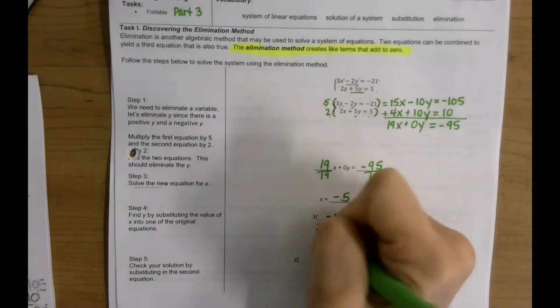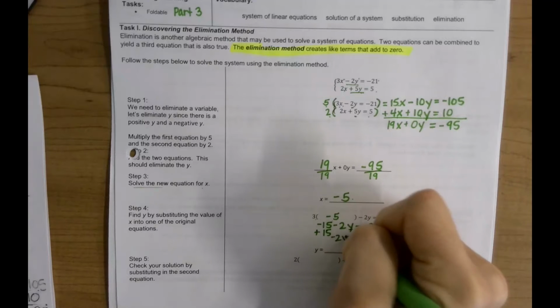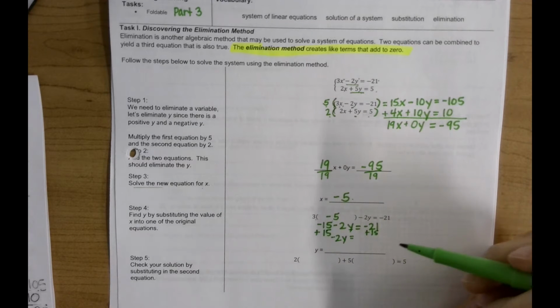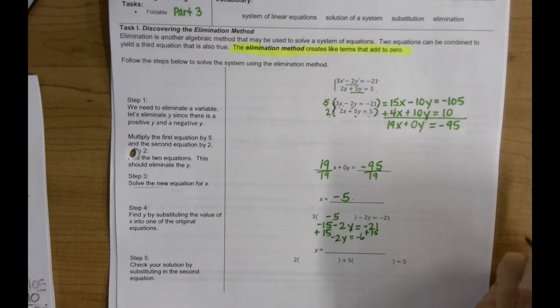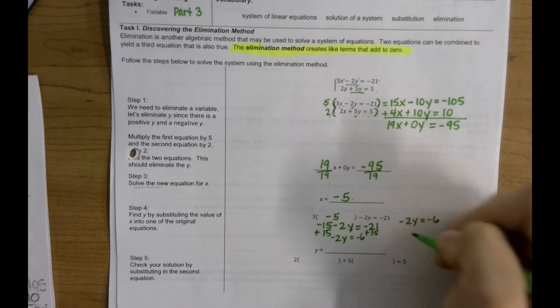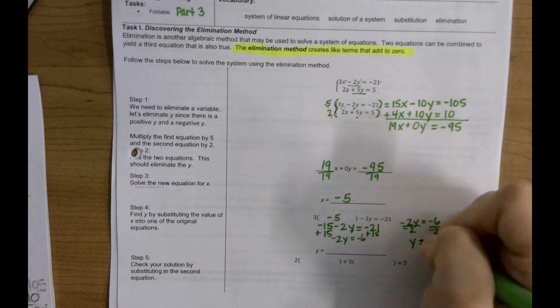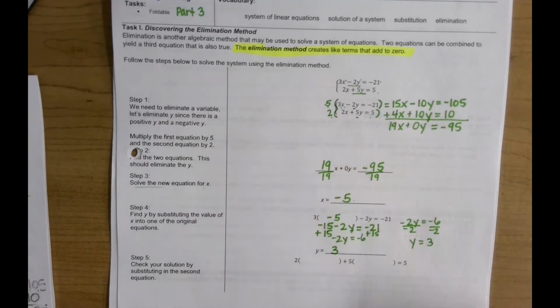Now we solve for y. Again, do your inverse operations. First, look at the side that we're solving for. Look at y. First, do the opposite if it's adding or subtracting. So if I have negative 15, I want to add 15 to both sides. Then I get negative 2y equals negative 6. Then I'm going to rewrite it over here since I'm running out of space. Divide by negative 2, y equals 3. So y equals 3.